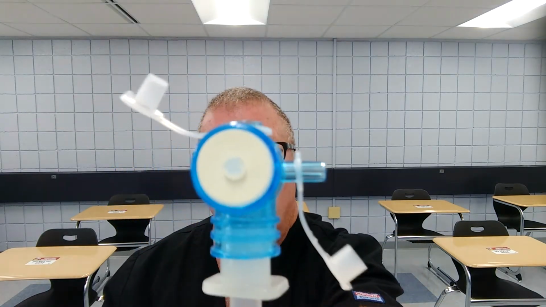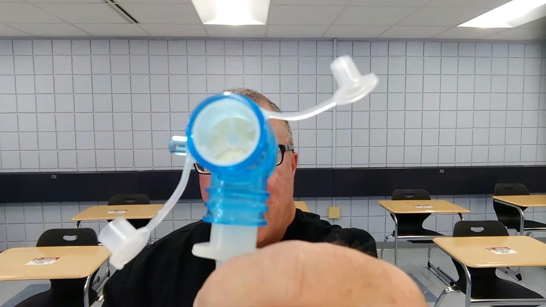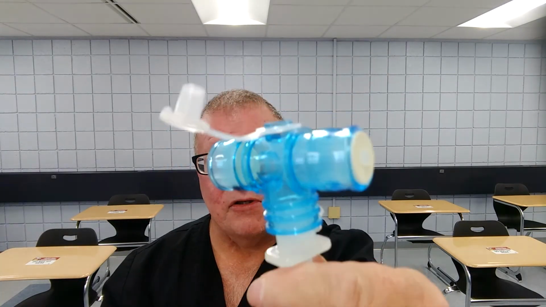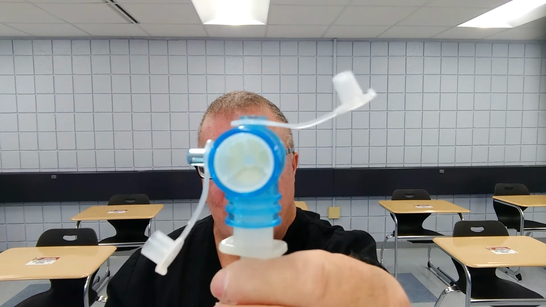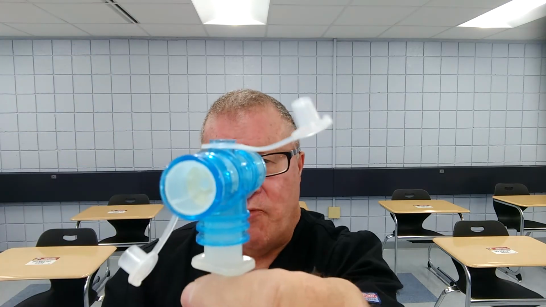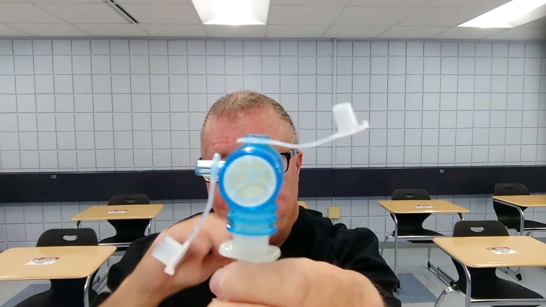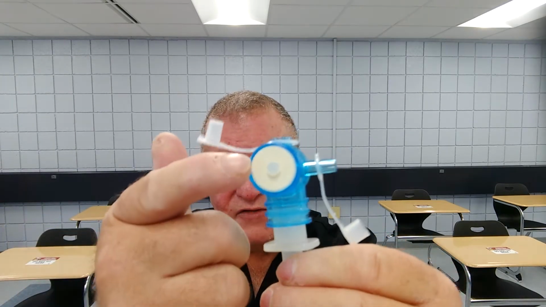It comes like this. If you look, there's a one-way valve on this side, and there's a one-way valve on that side. So what you have to do is look at your one-way valves. You want them to breathe in through here, and that valve will open. When they exhale, the air will hit it. It's not going to allow it out. It's going to send it out the other side, which goes to your respirometer so you can monitor them.